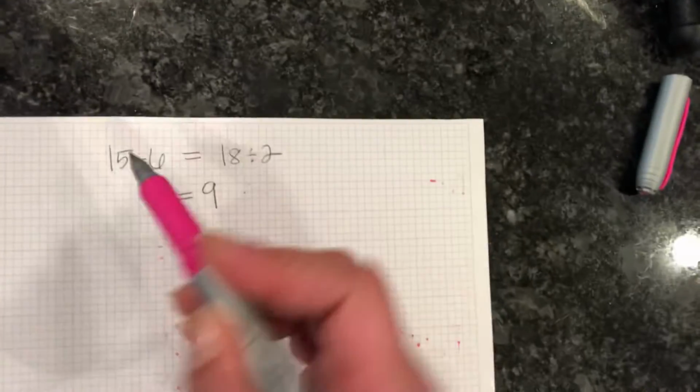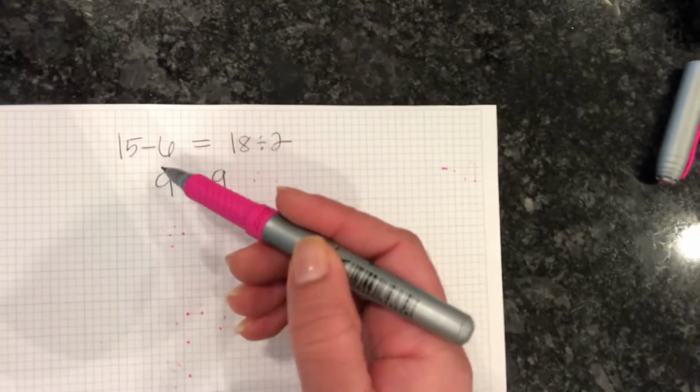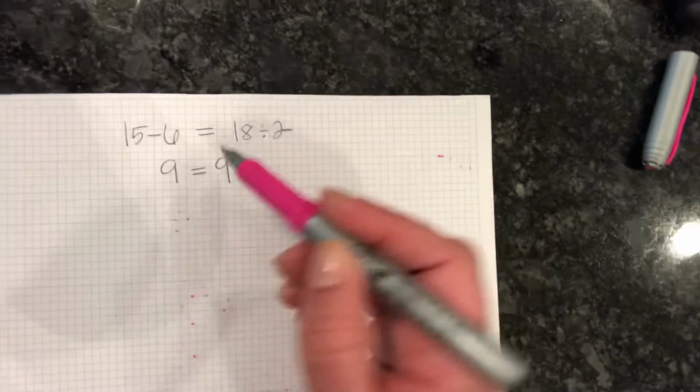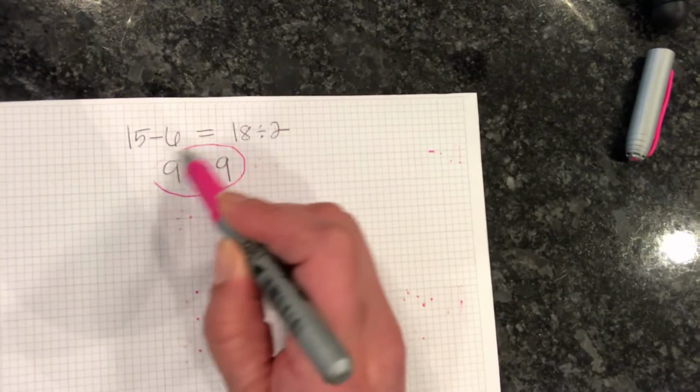So we're going to come up here and we're going to check it. We're going to put 15 minus 6 is equal to 18 divided by 2. And then we find that 9 is equal to 9. So those match up. So you get to learn some algebra today. You get to learn how to solve equations.